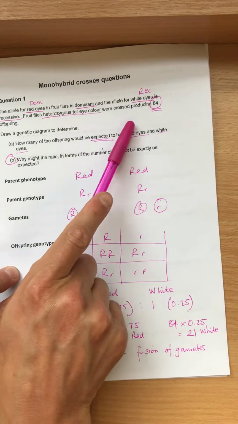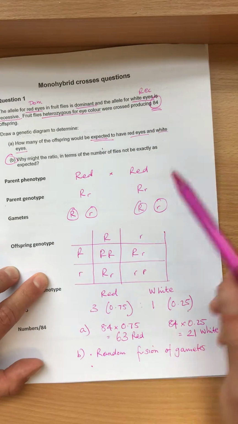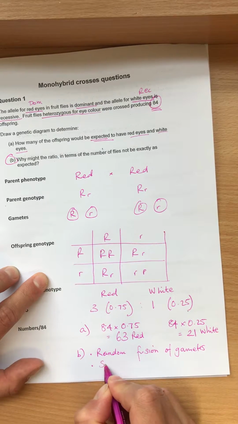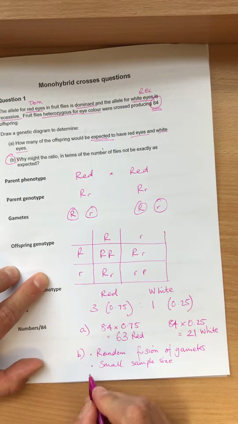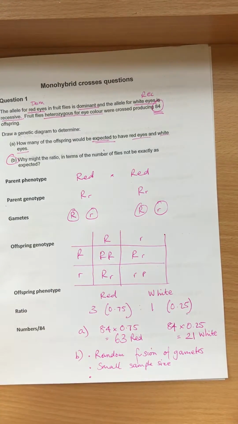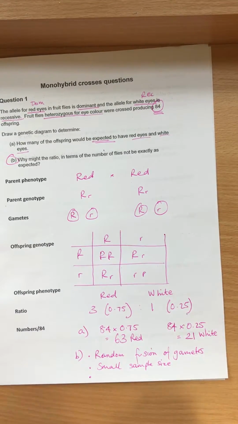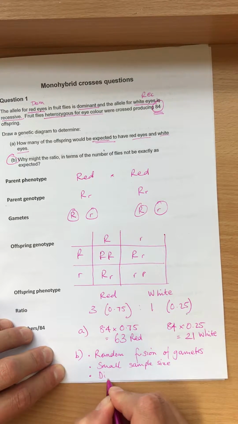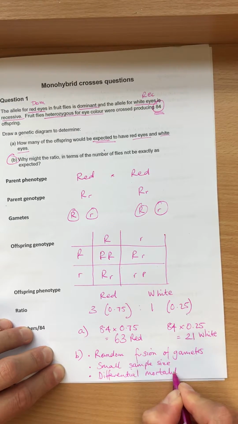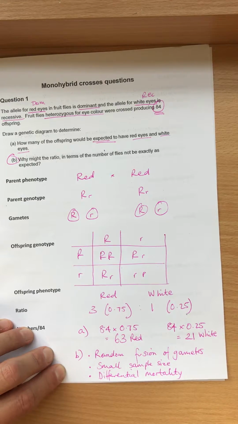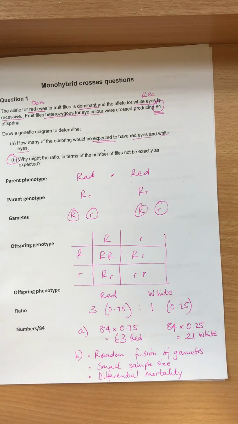Here we can see we've got quite a small sample size, so often it's worth checking this against the population size, but we've got a small sample size. And lastly, not all of the flies will survive. So we can say that there is a differential mortality, and that should cover all of those marks. So that was a monohybrid cross question. Done.